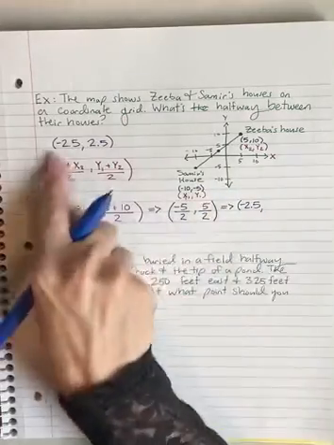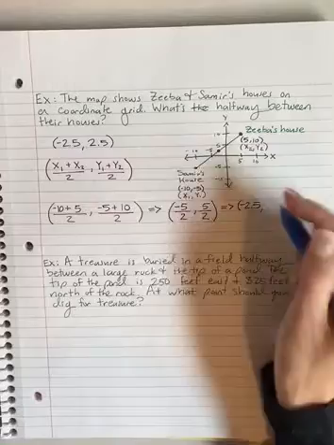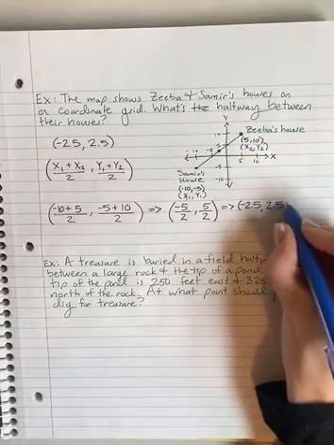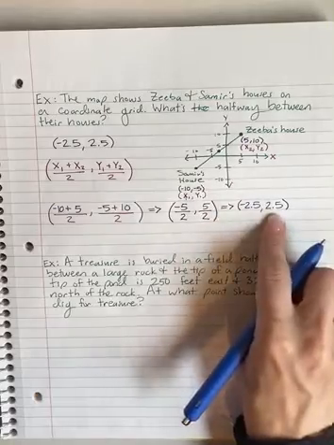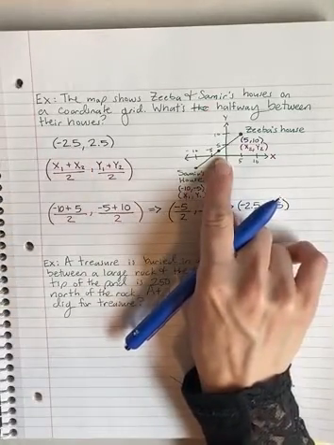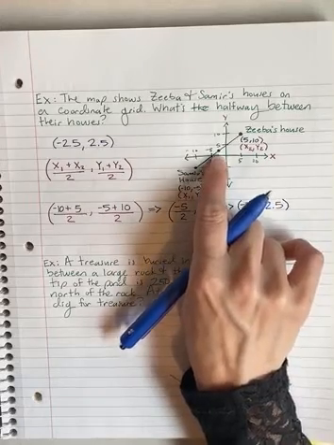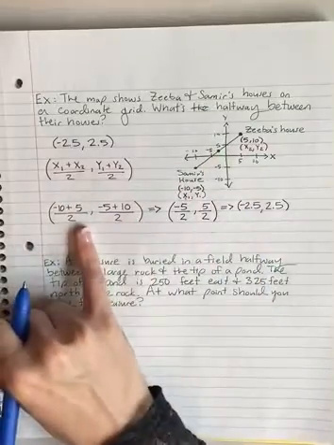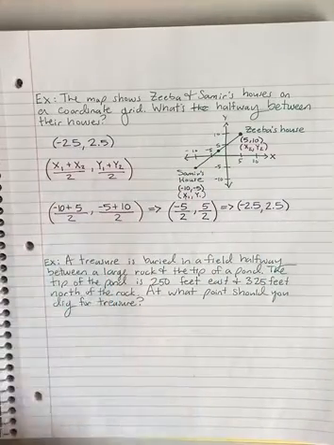Look at that, it looks good so far. Then 5 divided by 2, you'll get 2.5. So if you had guessed by just looking at this that the midpoint was -2.5, 2.5, you would have been correct. And we proved that by using the midpoint formula.